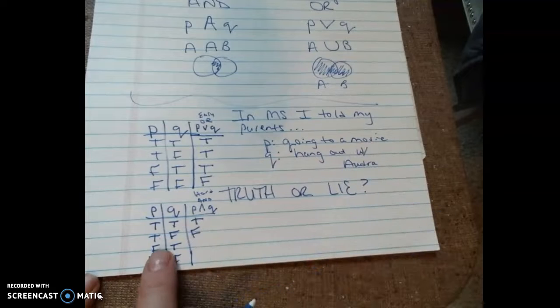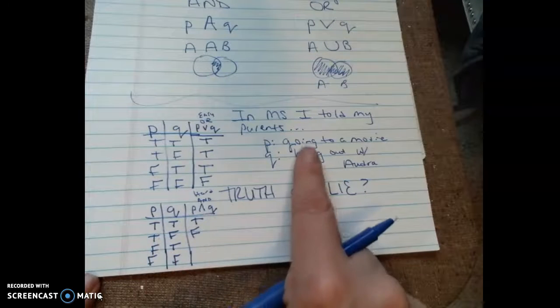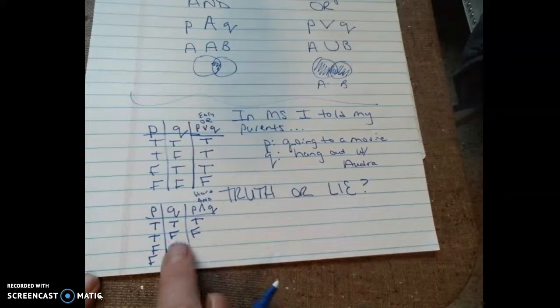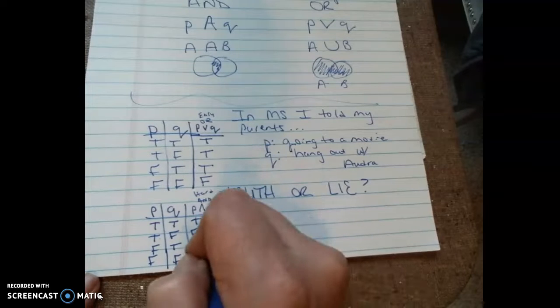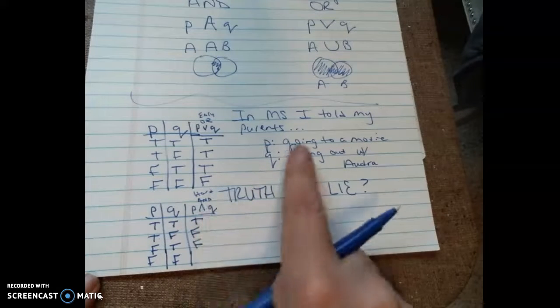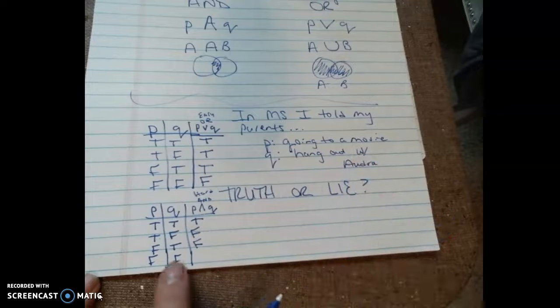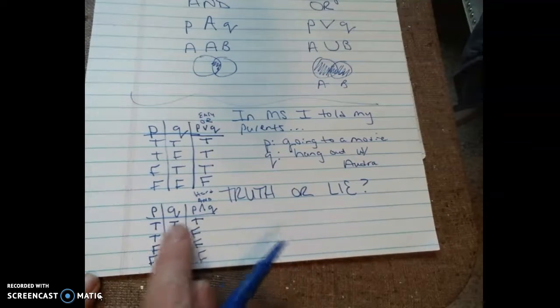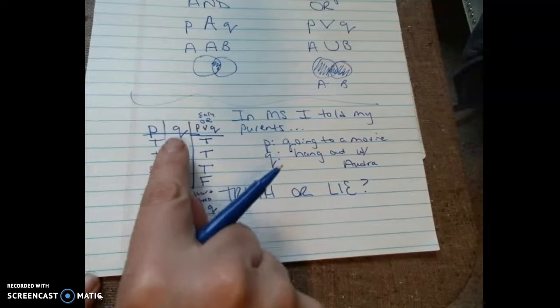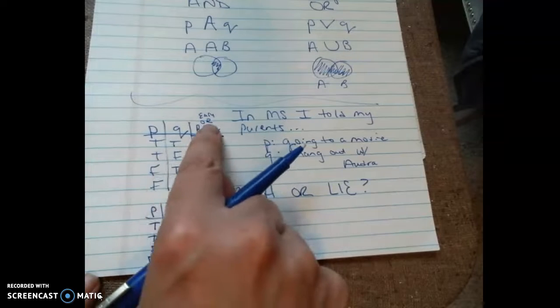Okay, here. Did I go to the movie? False. So I told my parents, hey, I'm going to go to a movie and hang out with Audra. I hung out with Audra, but I did not go to the movie. So I lied to my parents. So that's false. The last one, I didn't go to the movie. I did not hang out with Audra. I lied. Okay. So on the and, everything has to be true. Here on an or, only one, because you're saying either or.